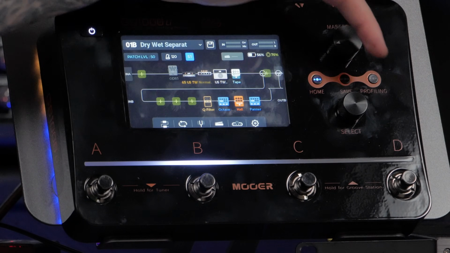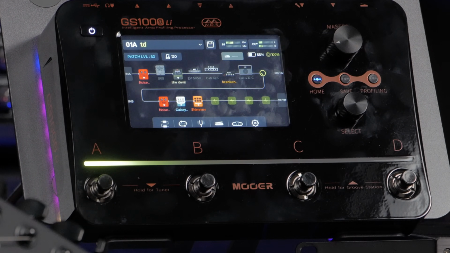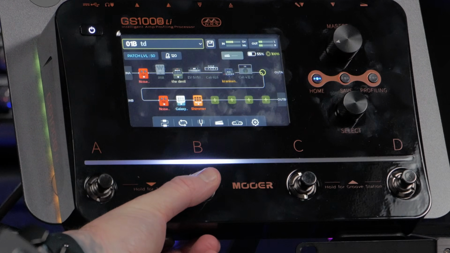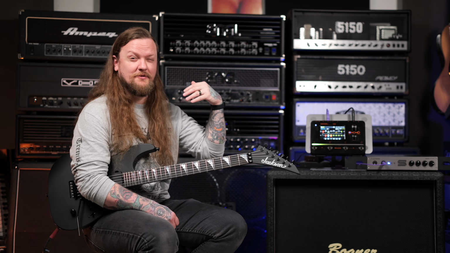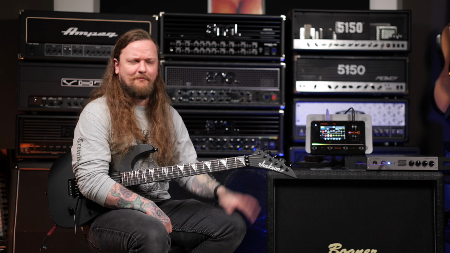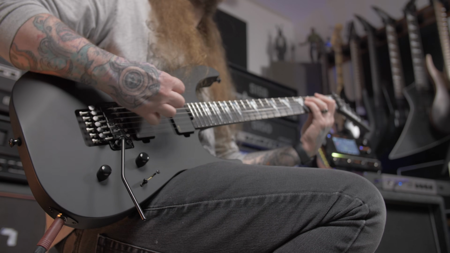The one last thing I want to check here, I want to test the switching to see if there's any gap. Yes, it appears to be gapless. I'm not the most sensitive person to that, but I know a lot of people ask me all the time, is there a gap when switching presets? It does not appear to have any gaps switching presets.